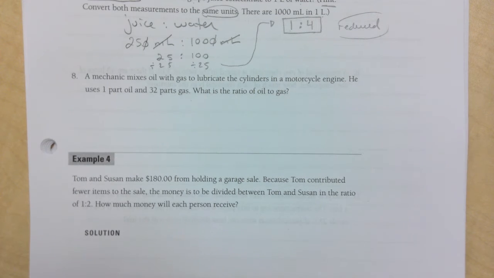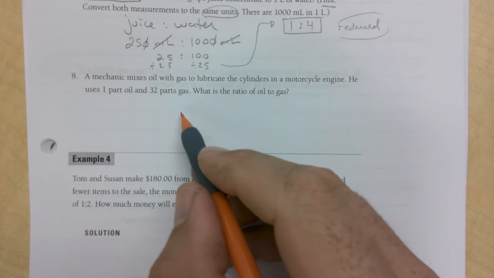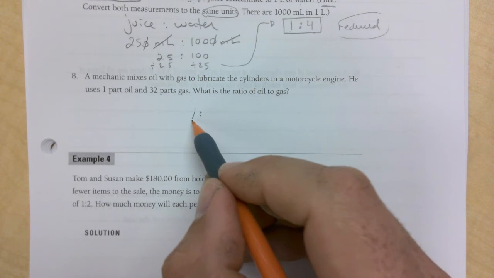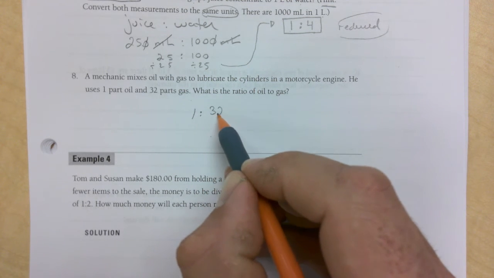A mechanic mixes oil with gas to lubricate the cylinders in a motorcycle engine. He uses 1 part of oil and 32 parts of gas. What's the ratio of oil to gas? I don't know why this one is here, but it's 1 part of oil, 32 parts.